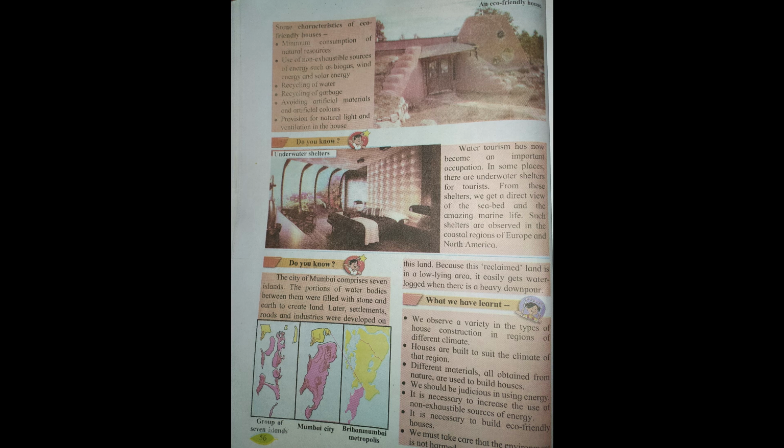Then the waste water can be converted into pure water by recycling, and that water can be used for construction of houses. Then we should avoid artificial colors such as plastics or some types of colors which harm the environment. We should not use these materials or colored materials for our houses.